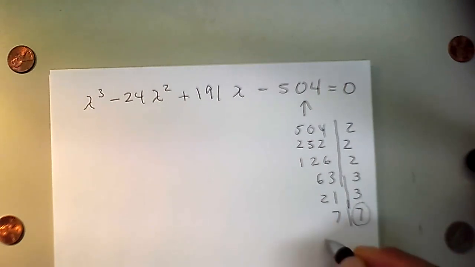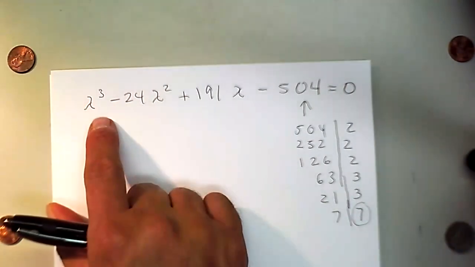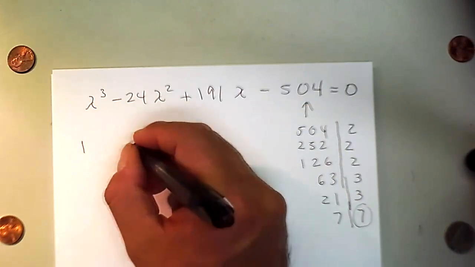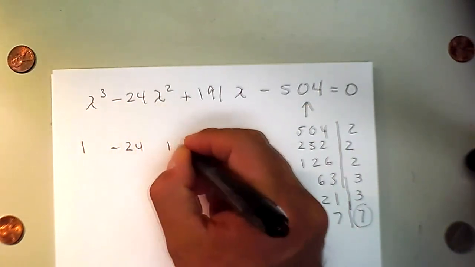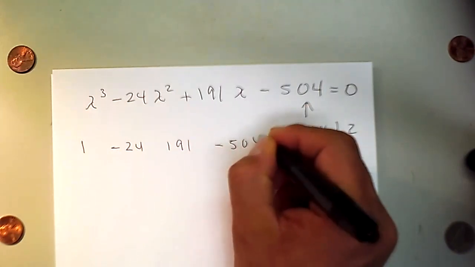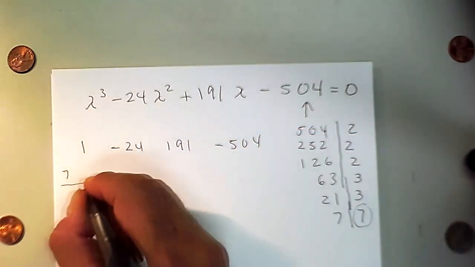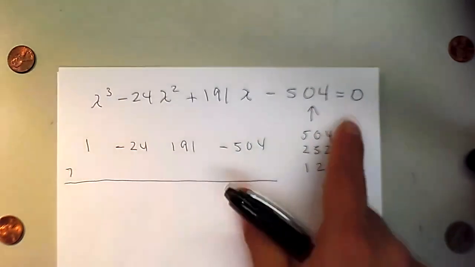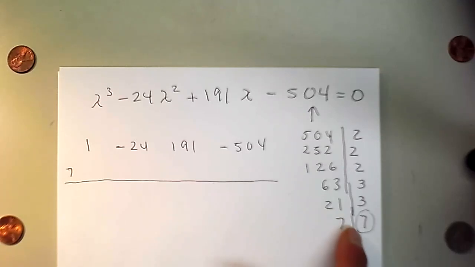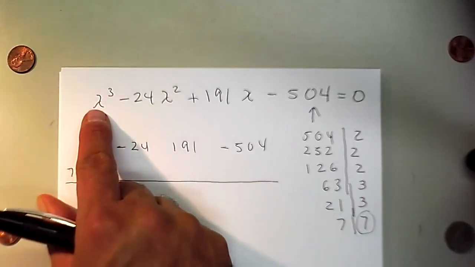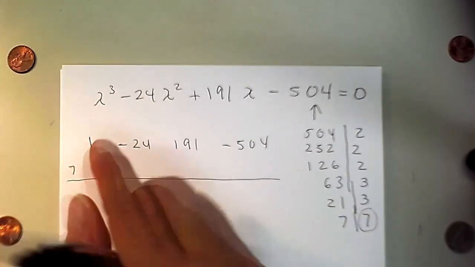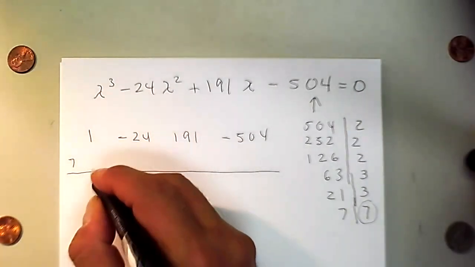Let's see if 7 is a factor or a solution to this polynomial. And this is from college algebra. We can use synthetic division, -24, 191, -504, to see if 7 is a solution. If I give you a problem this large, I might give you one of the eigenvalues as part of the problem so that you don't have to search, because there are many possibilities and you don't know which one could work. In this case with a cubic, if you know one solution, that will make it a lot easier to find the other 2 solutions. So I might give you one solution, say 7.